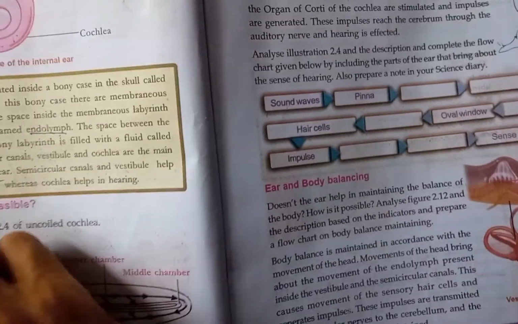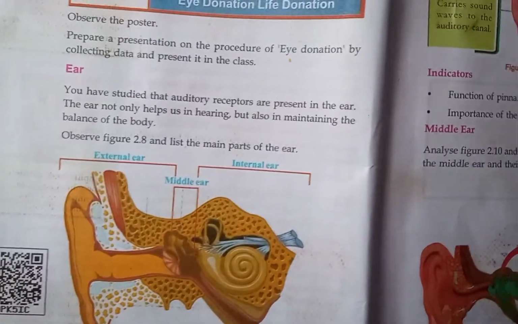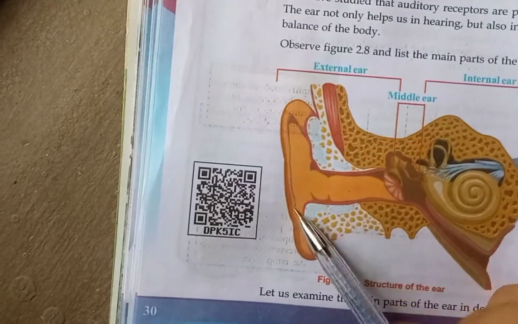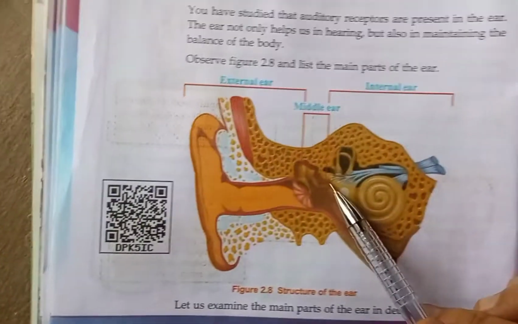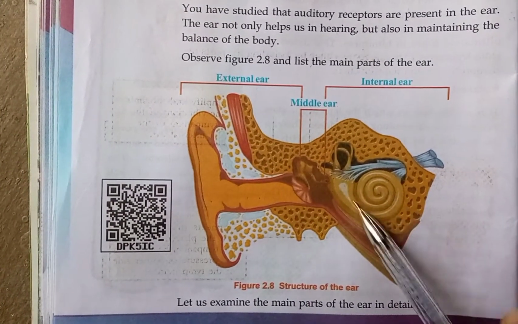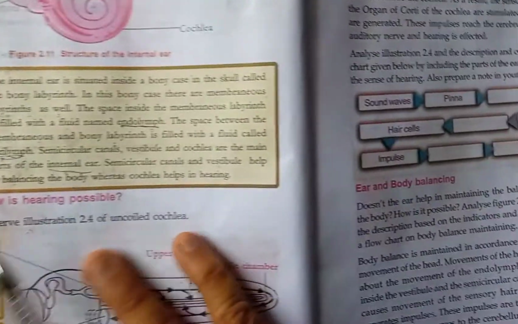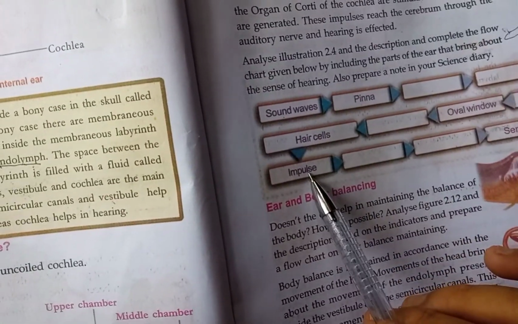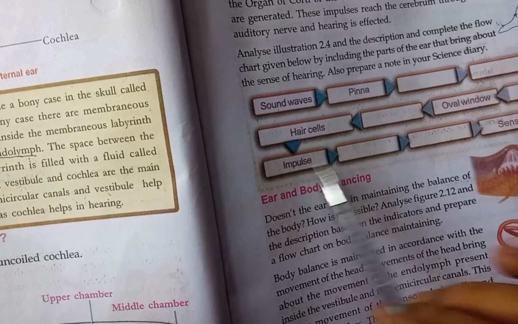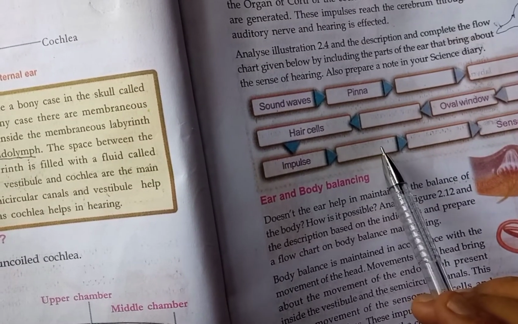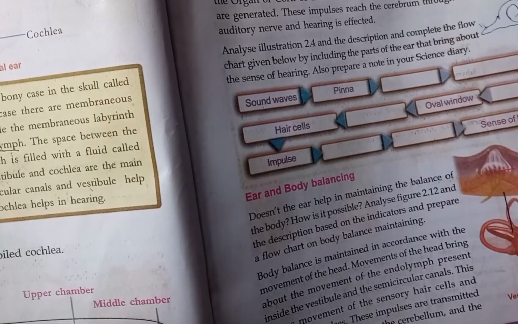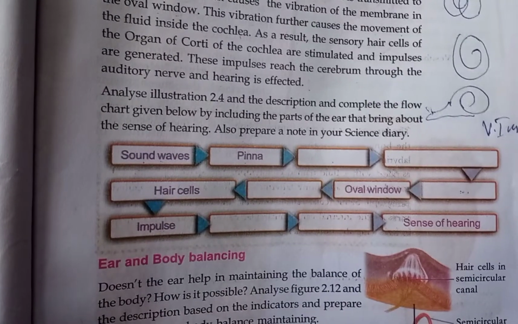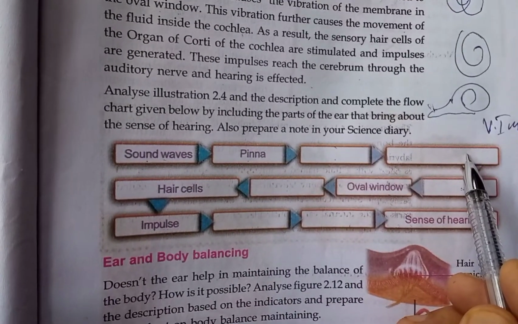Say once more. Sound wave. From here you can see. Look. Sound wave, pinna, auditory canal, tympanum, ear ossicles, oval window. Then what is this? Cochlea. Understood? Hair cell, impulse, auditory nerve, cerebrum or brain, sense of hearing. Understood? This is how to complete it, and you have to study this. Now you have to fill this in.